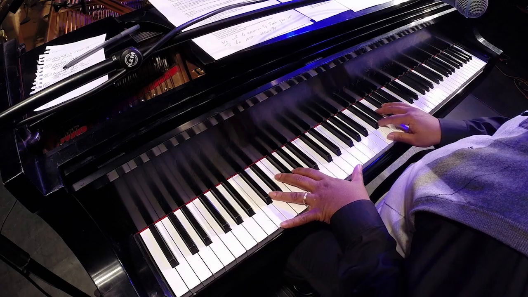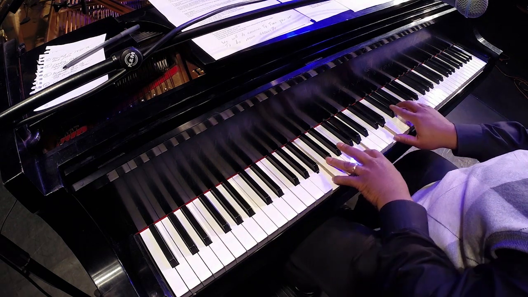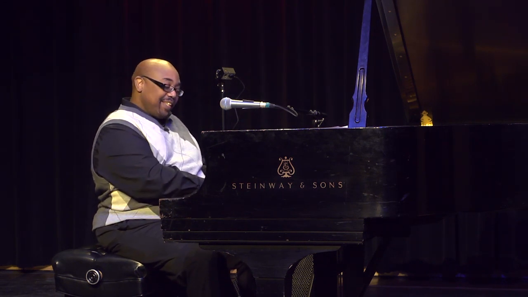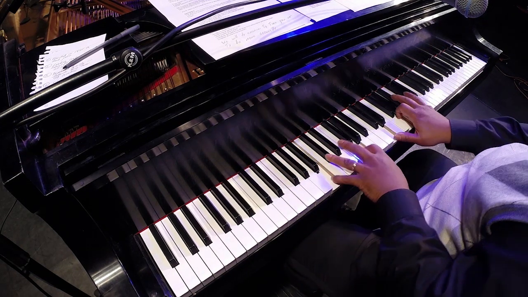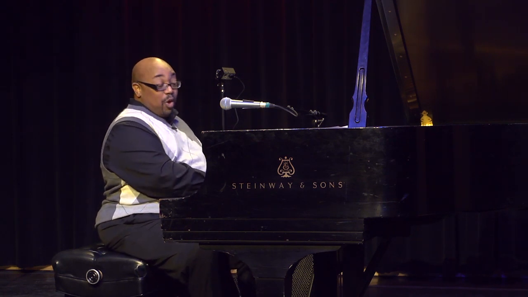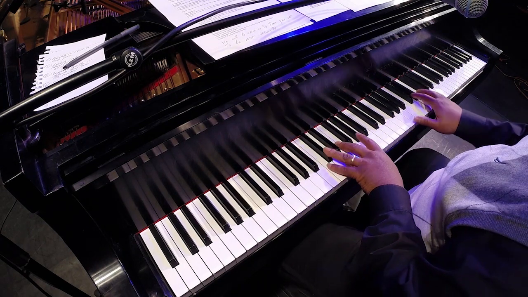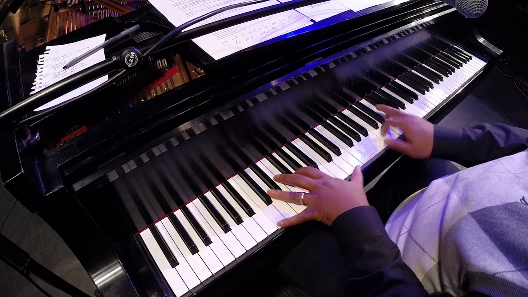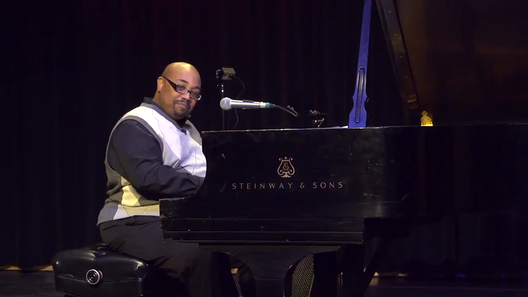Here's a good way to remember the major scale. It's if you sing it. Whole step, half step, whole step, half step. Again, whole step, half step, whole step, half step.